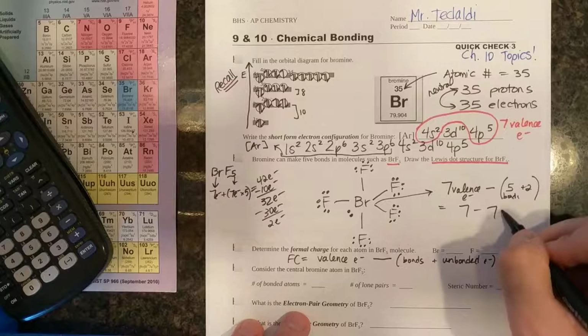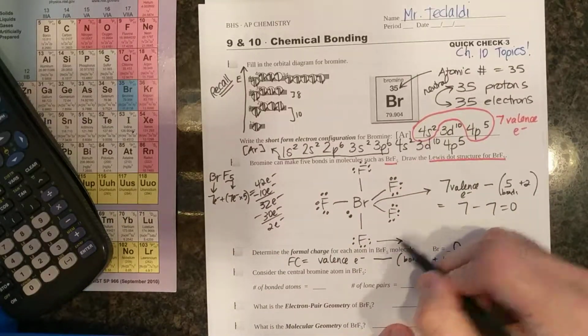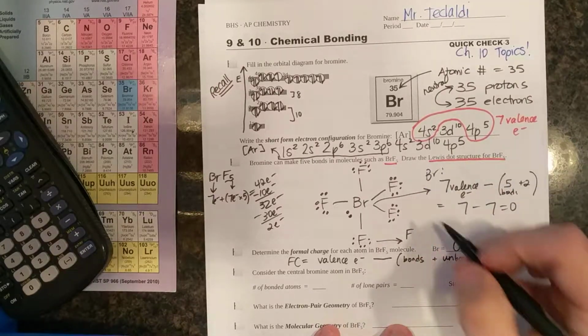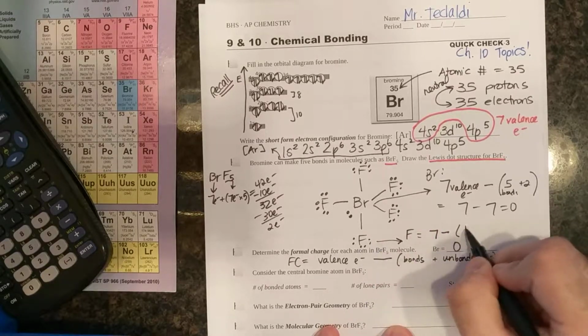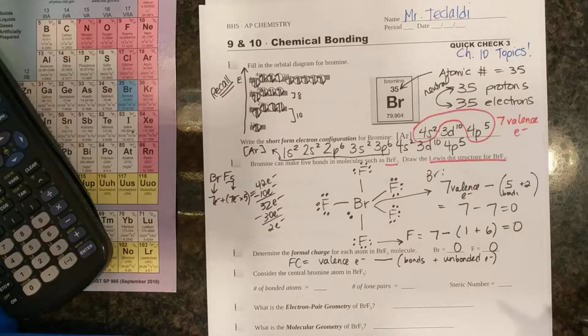This is going to be 7 minus 7, it's 0. Fluorine is the same business. For fluorine, it's 7 minus 1 bond plus 6 unbonded electrons. That's also going to be 0.